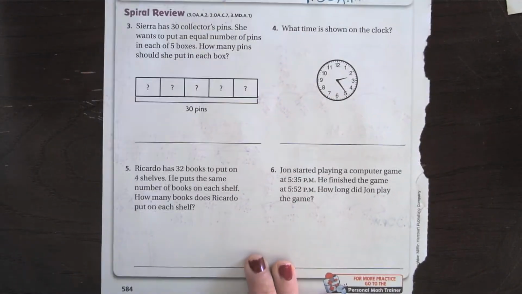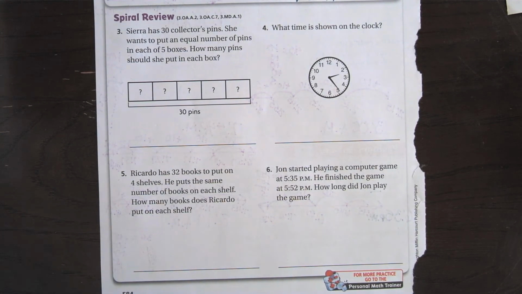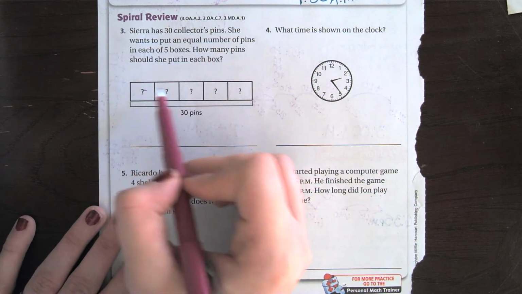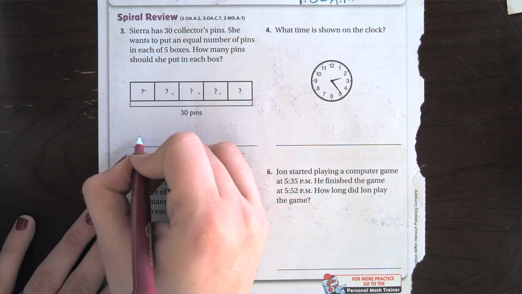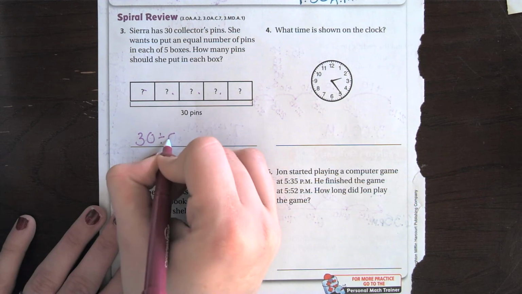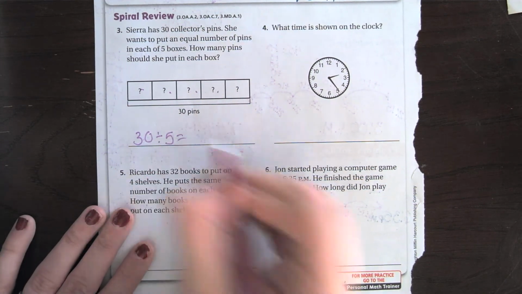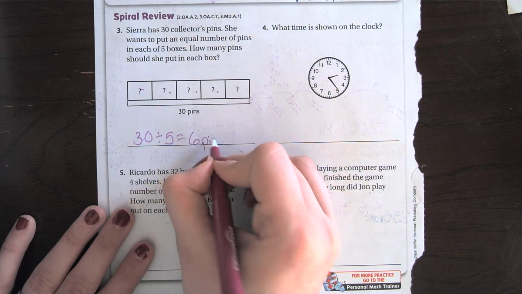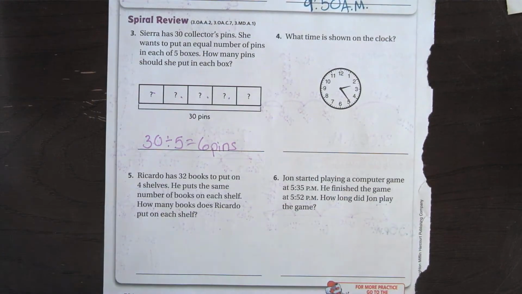Alright, for our review. Sierra has 30 collector's pins. She wants to put an equal number in each of 5 boxes. This sounds to me like I am splitting up equally. I need to split 30 into 1, 2, 3, 4, 5 boxes. To me, that sounds like 30 divided by 5. Well, how many would go in each? 30 divided by 5 is 6. 6 pins should go in each.